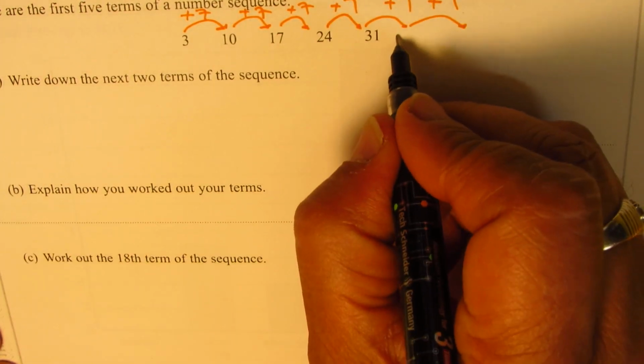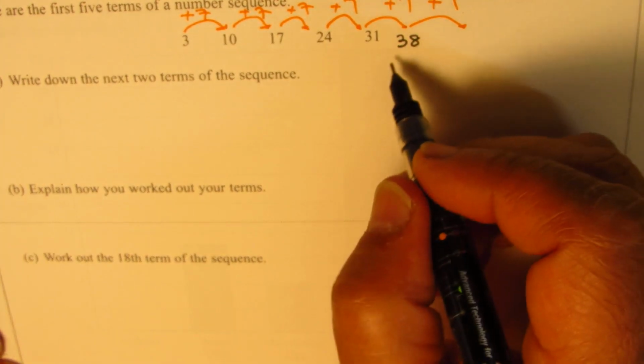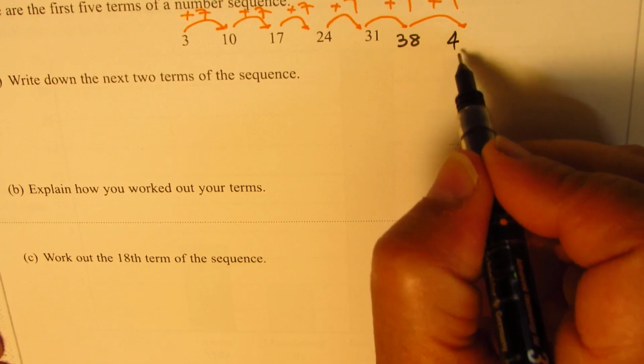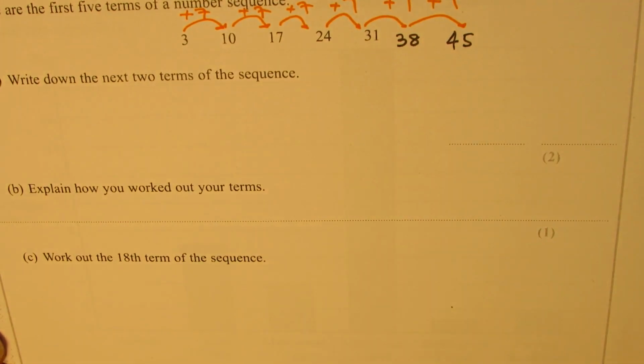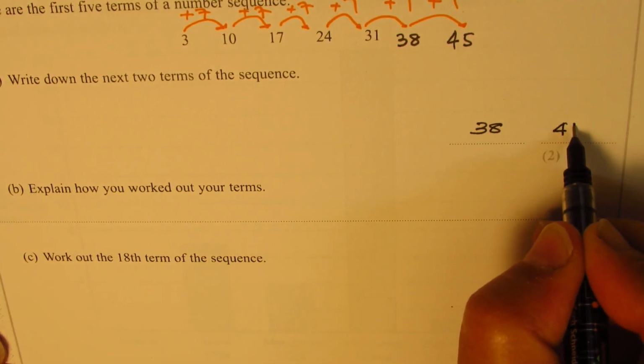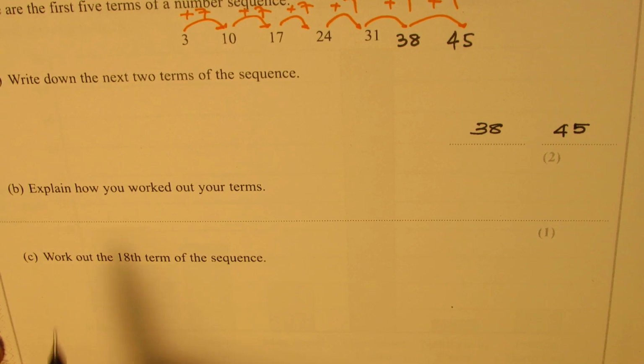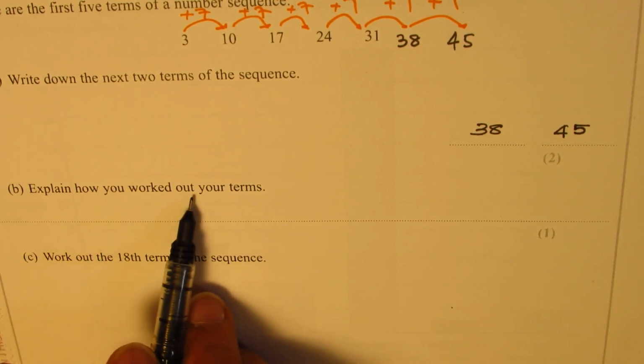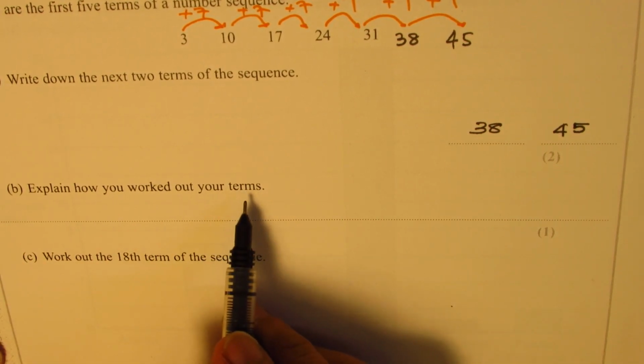31 plus 7 is 38, right? And 38 plus 7 is 45. So that is how we'll get the next 2 terms. So the next 2 terms are 38 and 45. Now explain how you worked out your terms, right?